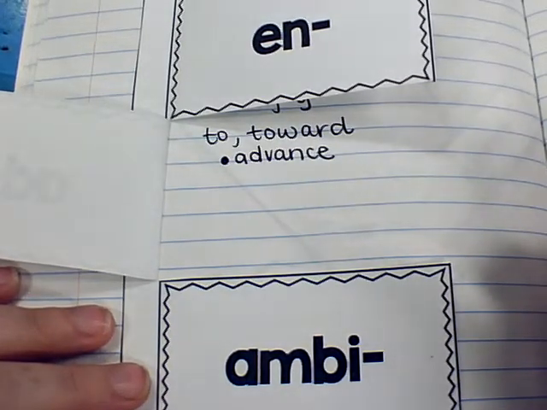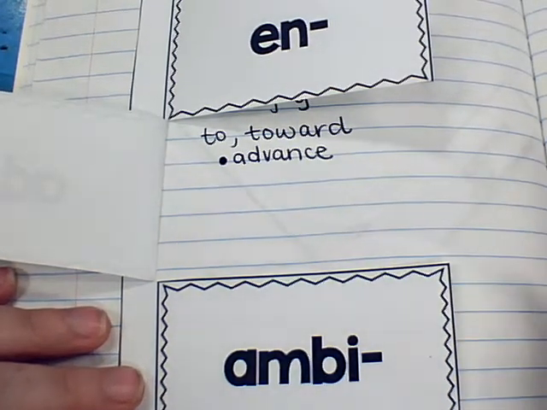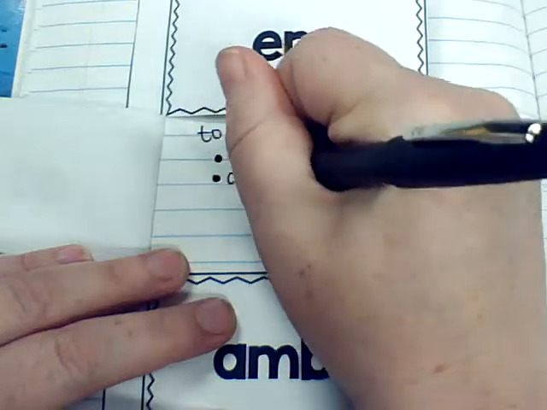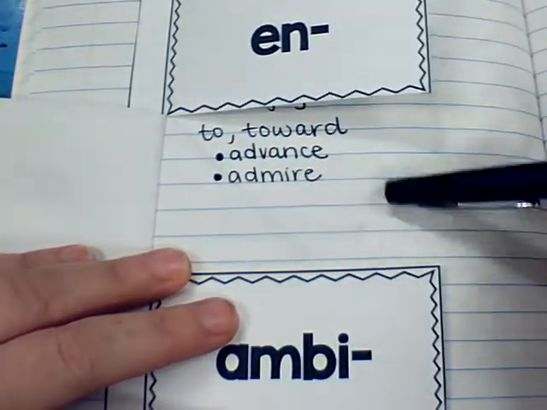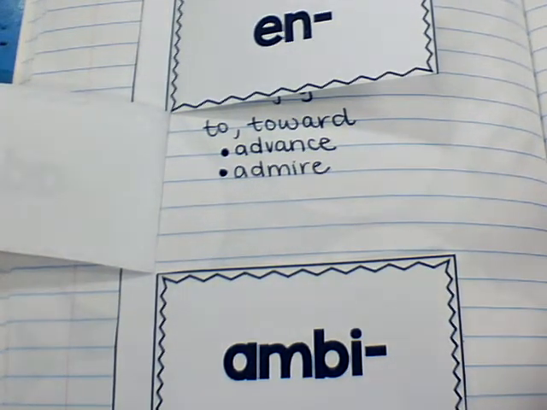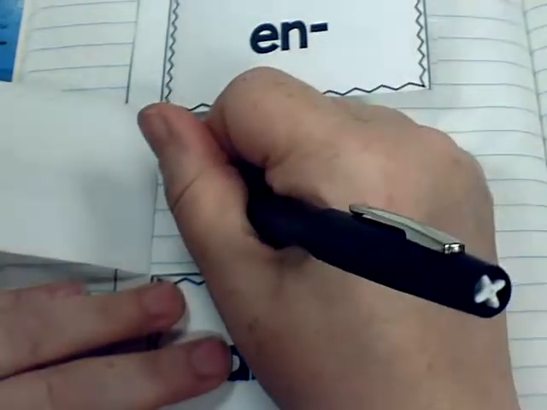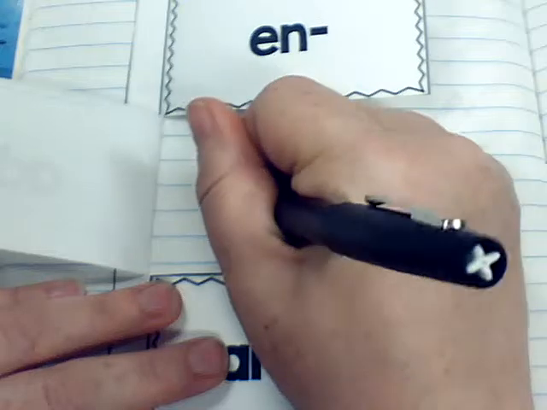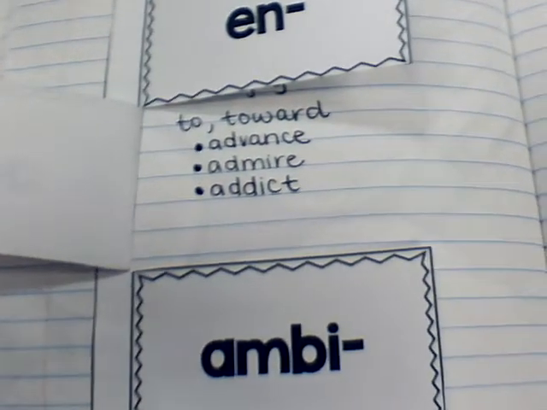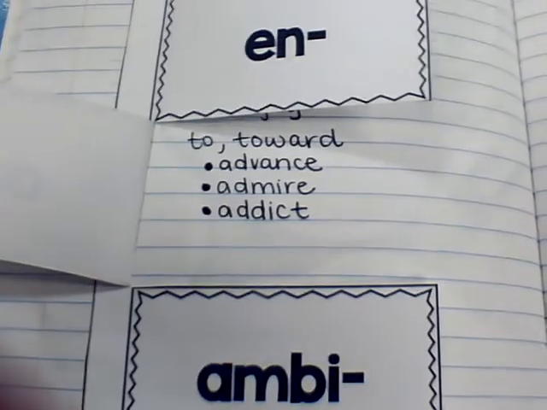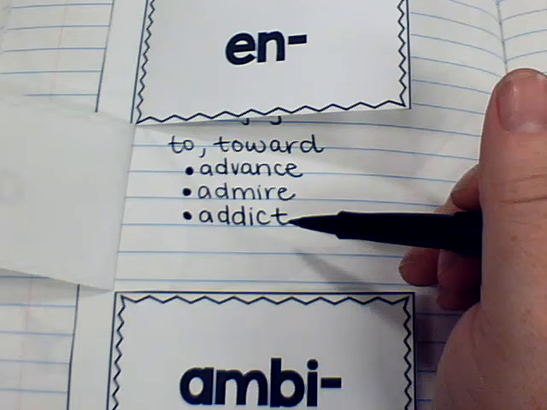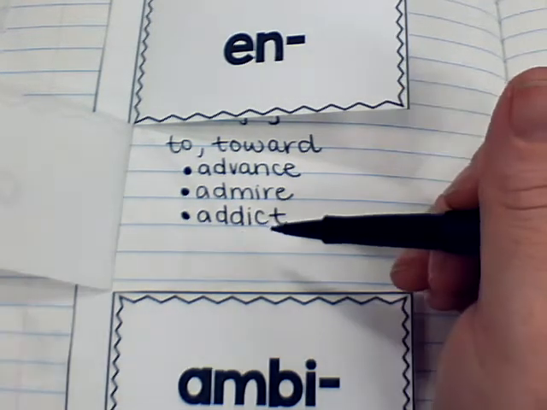We also have a couple of good ones in here. So we have admire. That means that you are looking up towards somebody. You look up to them. You have addict. So an addict is somebody that feels particularly strongly. Oh man, this is driving me crazy. Okay. So an addict is somebody that is specifically moving towards something they care a lot about.